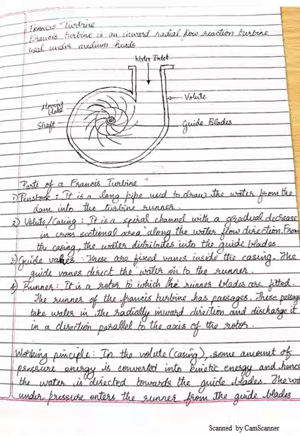Then the runner is a rotor on which the runner blades are fixed. The runner of the Francis turbine has passages, and these passages take the water. That is basically how the water moves inside, and that is what is being described here. It takes the water in the radial inward direction and then discharges it in a direction parallel to the axis of the rotor. So that's the brief explanation of the Francis turbine.